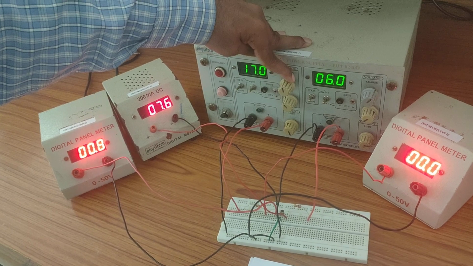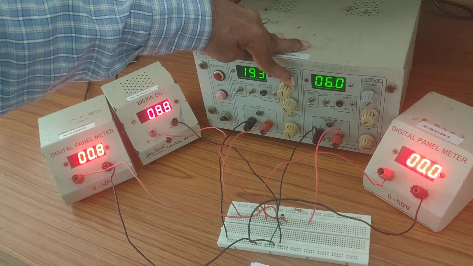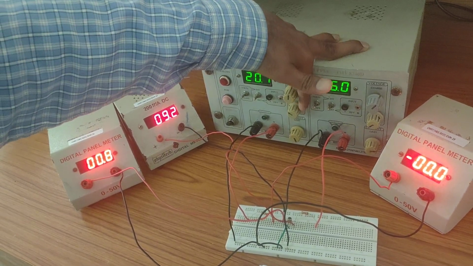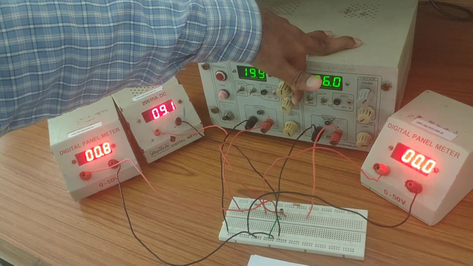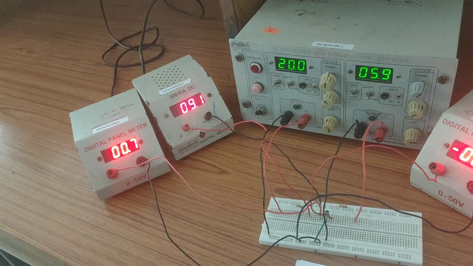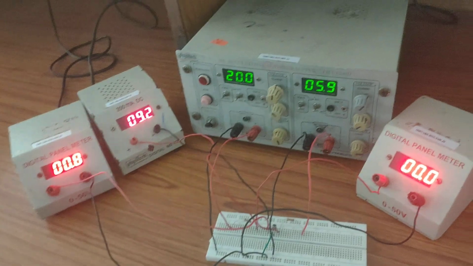Next, I am increasing the supply voltage to 20, right? Voltage across transistor is the same, or 0.7 to 0.8, very slight change, but current flowing through the transistor rapidly increases.